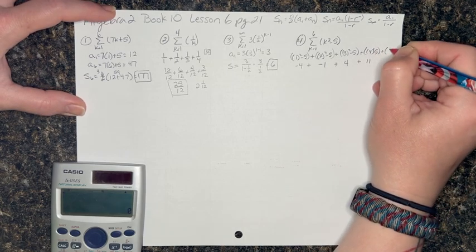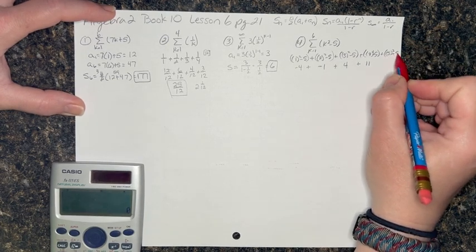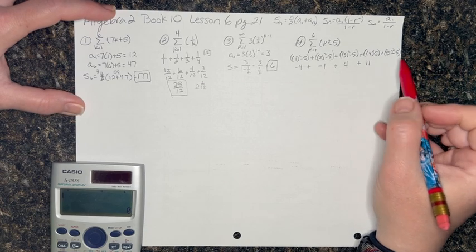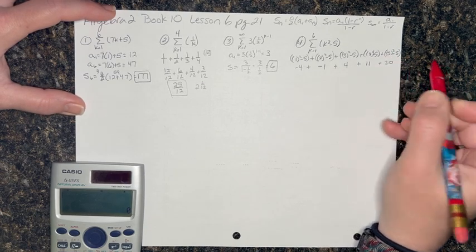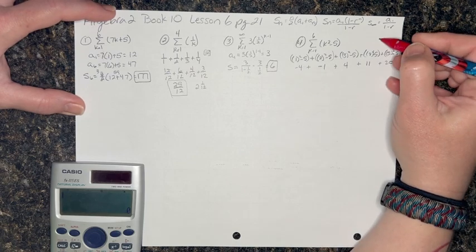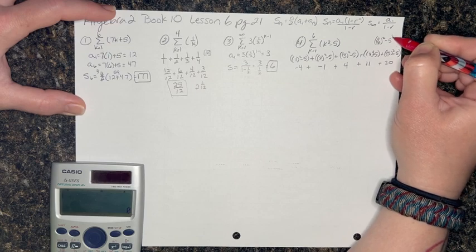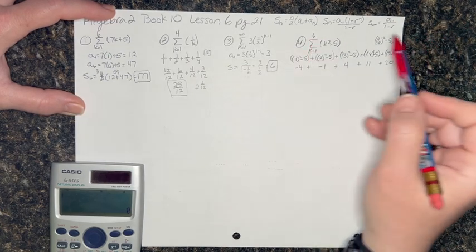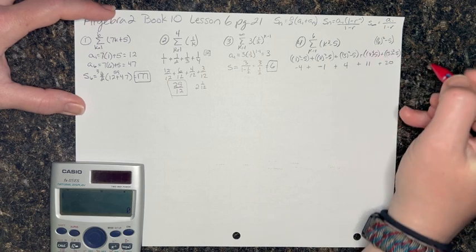And then we have 5 squared minus 5. 5 squared is 25, minus 5 is 20. And then I'm just going to write it up here. 6 squared minus 5, because remember, that's as far as we're going. 6 squared is 36, minus 5 is 31.